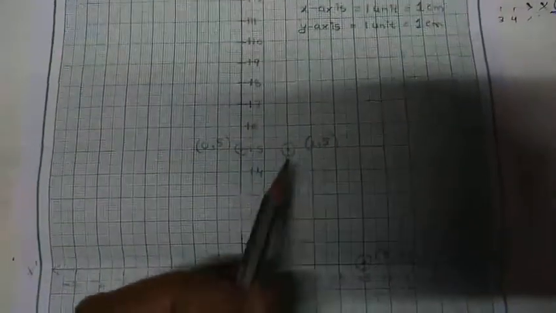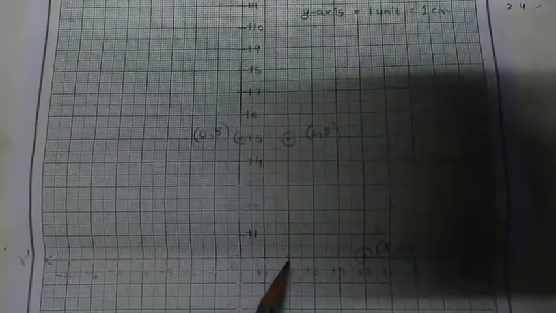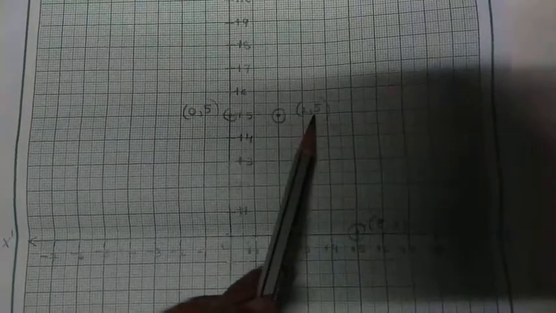So don't get confused. This is 0, 5, which is lying on the y-axis, and this particular point is 2, 5. I have made it clear by taking first the x coordinate, that is 2, on the x-axis, and then going 5 steps above, because it is given as positive 5. 1, 2, 3, 4, 5.